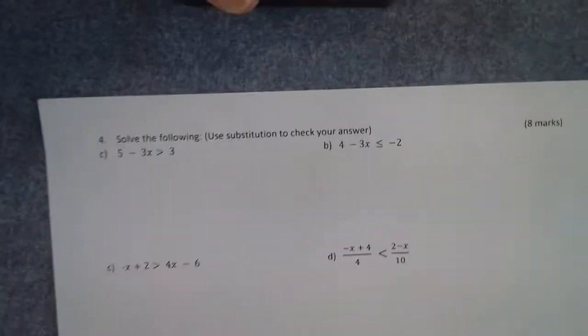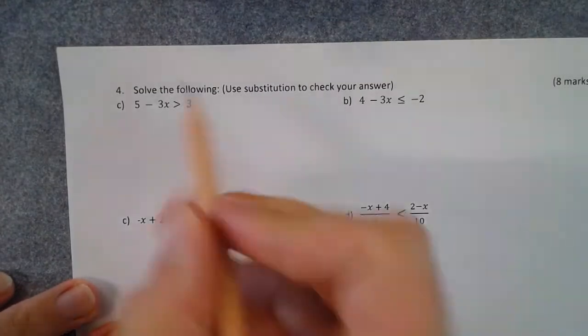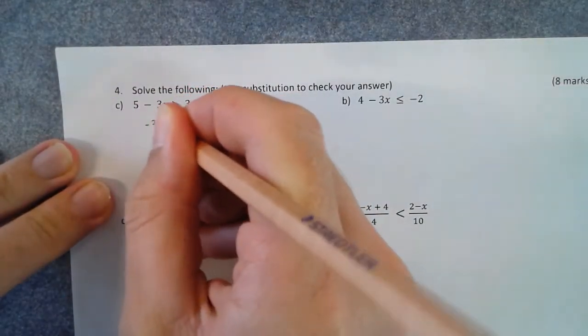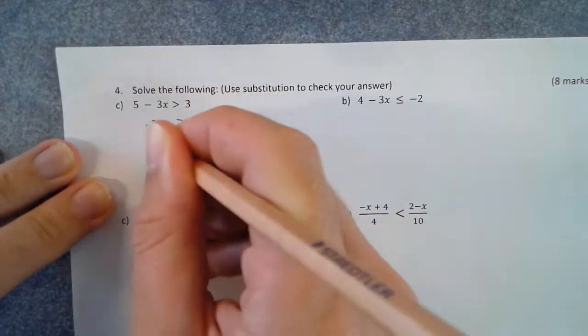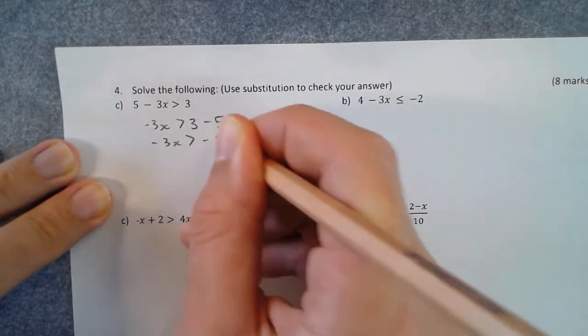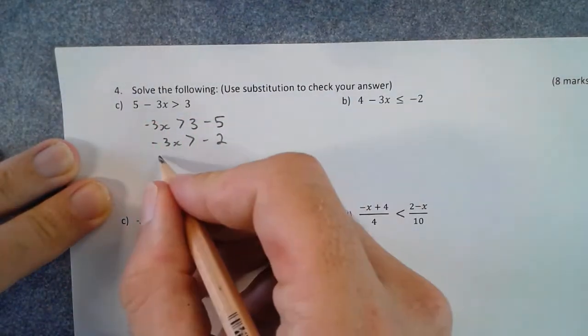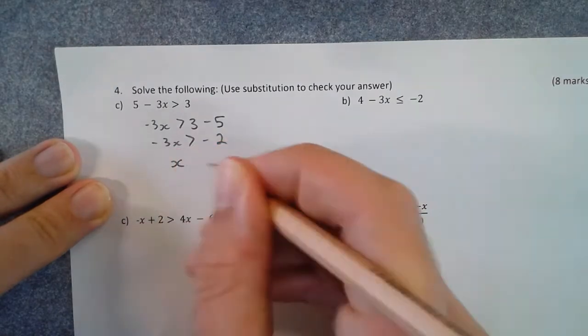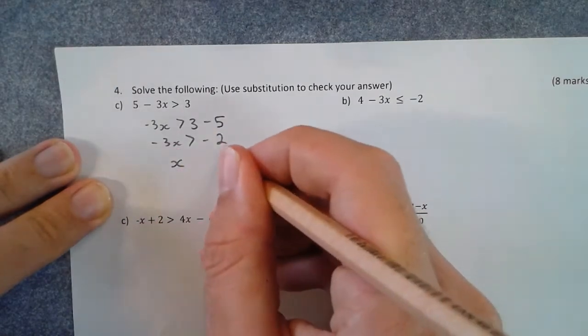Alright, now we've got some exceptions here. I'll show you what I mean. So leave the minus 3x, and then it becomes 3, take away the 5. So minus 3x is bigger than negative 2. Now because we're dividing by a negative, minus 2 divided by minus 3 is just 2/3.